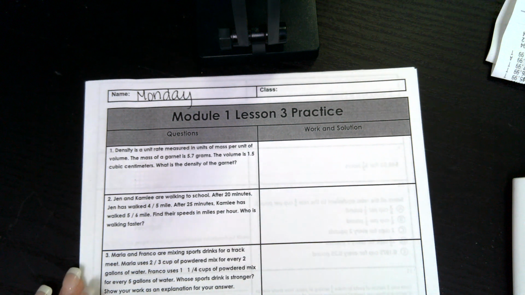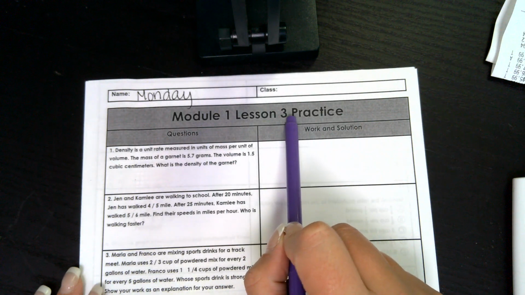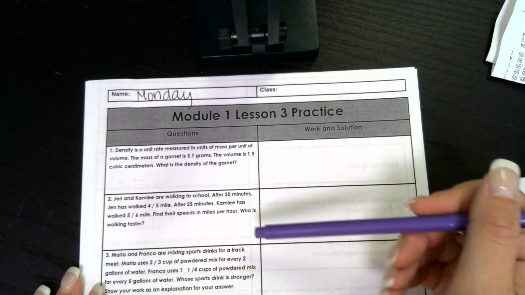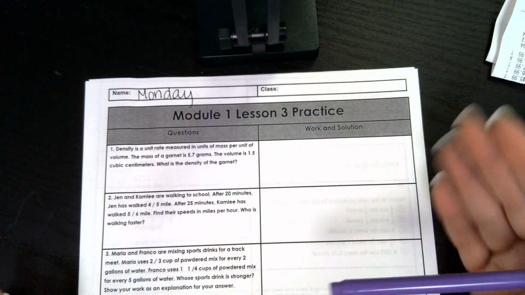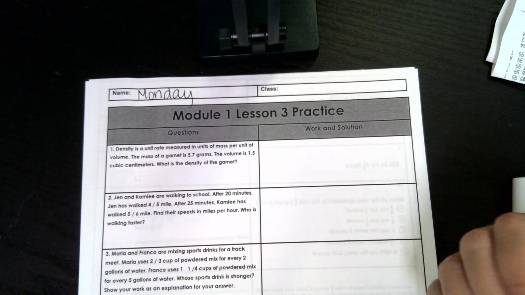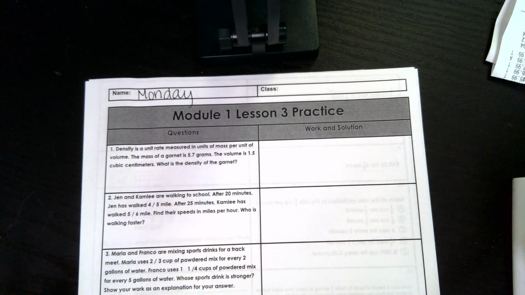Alright, so for tonight's homework, Module 1, Lesson 3, I'm going to work through setting up several of these problems. I'm not necessarily going to answer them, but I will help you in setting them up so that you kind of know where to go. And if you only need one or two, then skip over in the video to get to those questions, okay?